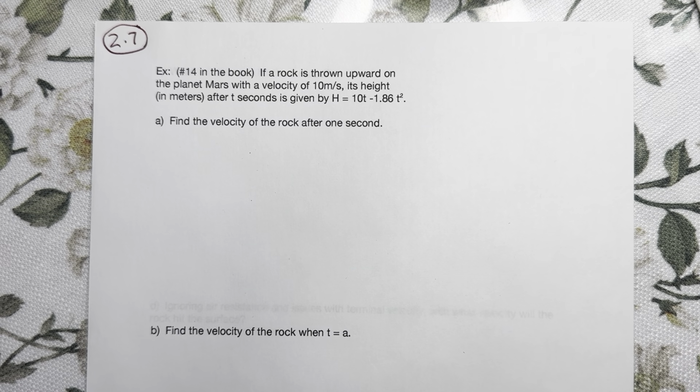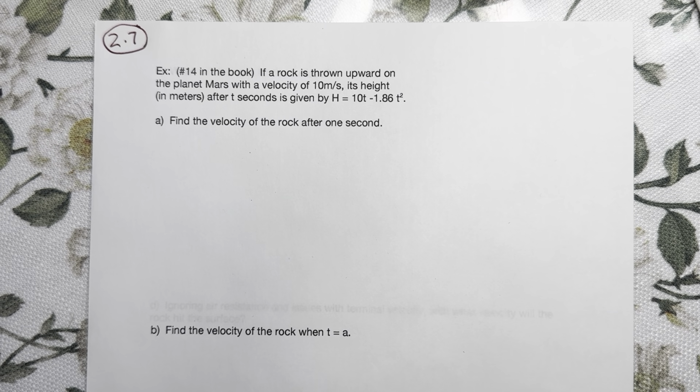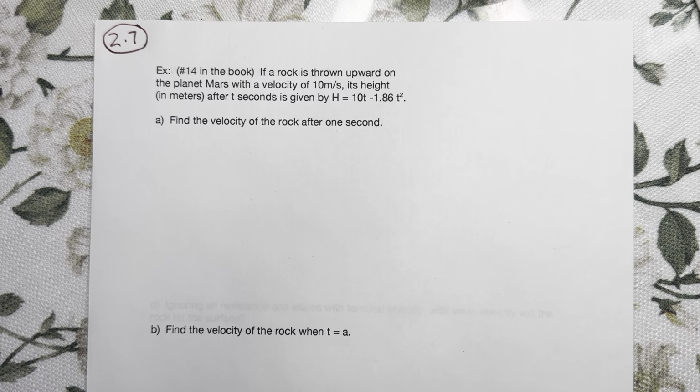So, if a rock is thrown upward on the planet Mars, and again, this is going to be a very simple model, so it's from the surface, weirdly enough, like a stomp rocket kind of thing, with a velocity of 10 meters per second, its height in meters after t seconds is given by h equals 10t minus 1.86t squared.